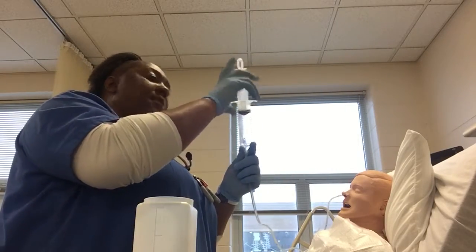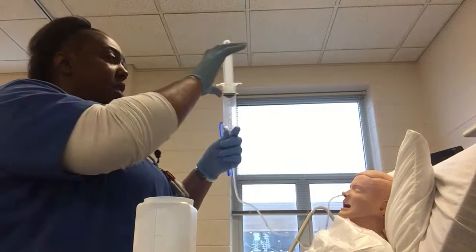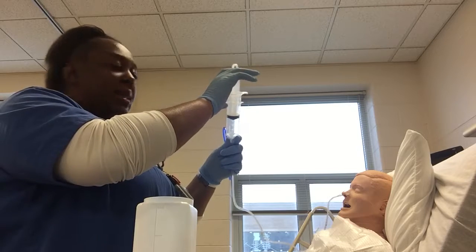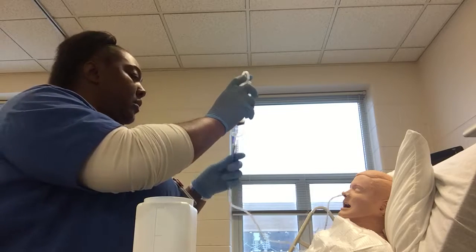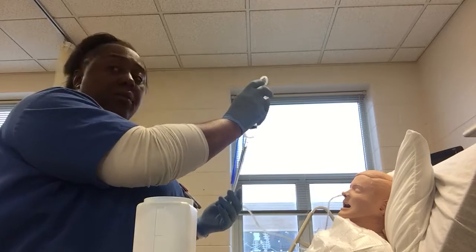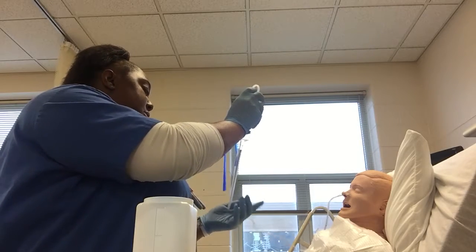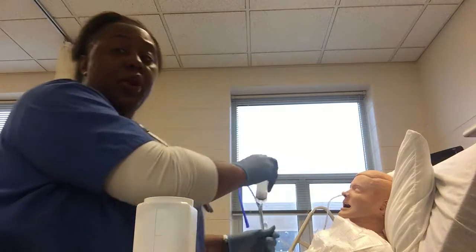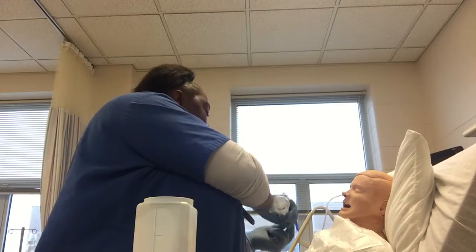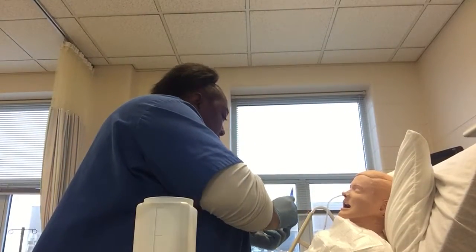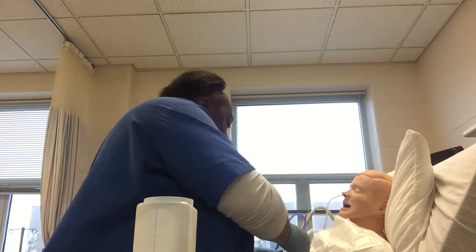And then I can either let gravity slowly pull it down, or I can intermittently push the water down myself to ensure that the line is clear. I'll put 60 milliliters of water in there to make sure that all the 50 goes down. And then once it gets down to 10 milliliters left, I will ensure that I close it off, so that way no air goes into the patient. And then I will disconnect, and then I will hook that back in there.